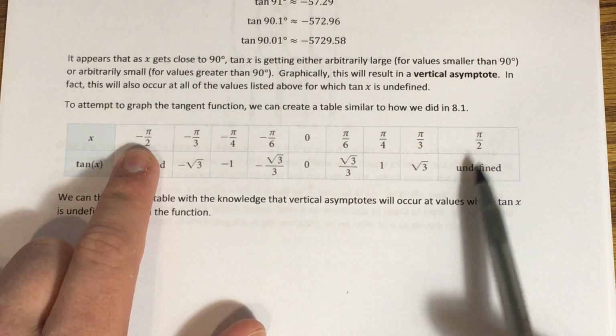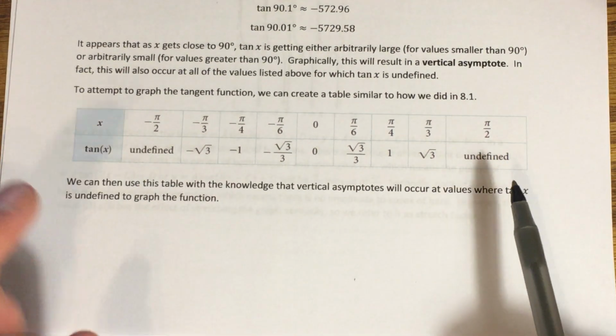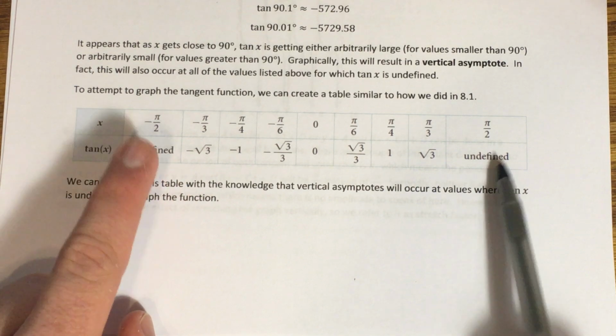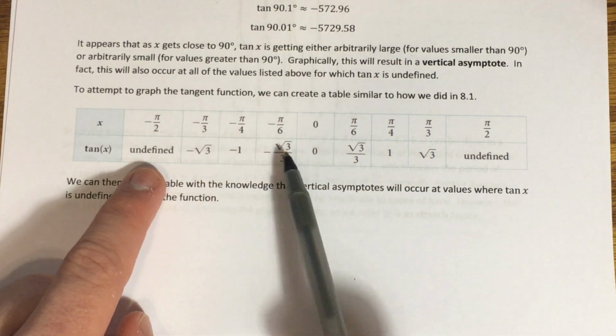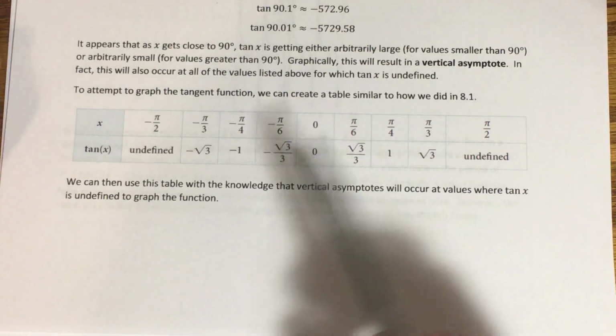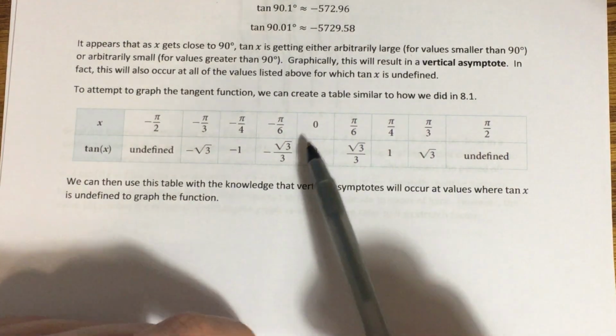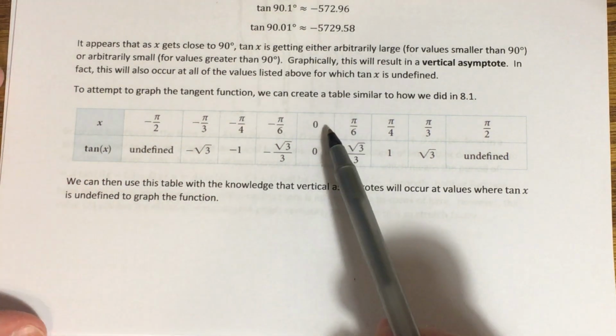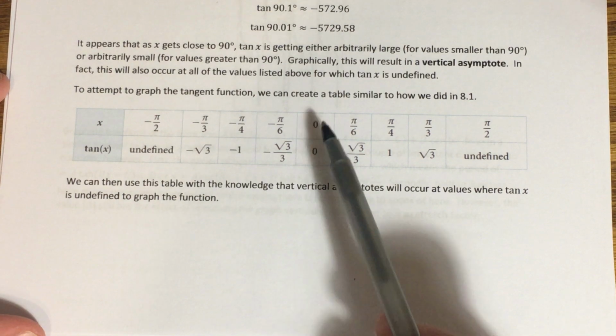Remember, at negative pi over 2 and positive pi over 2, we talked about this. Tangent is undefined. Our graph will have vertical asymptotes at these values. But then here are some corresponding y values that we will see. Notice that there's kind of a symmetry here also. So at 0, tangent is equal to 0. That means that the tangent function is going to pass through the origin. That corresponds to the point (0, 0).